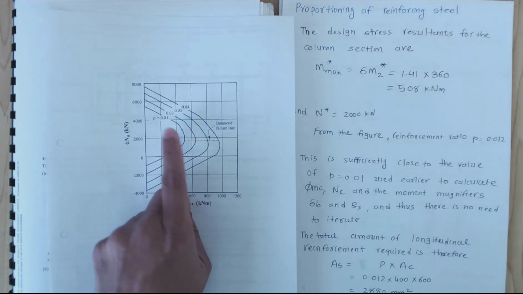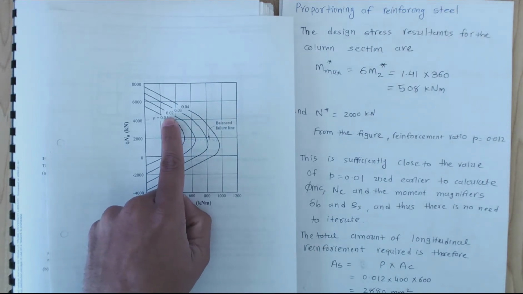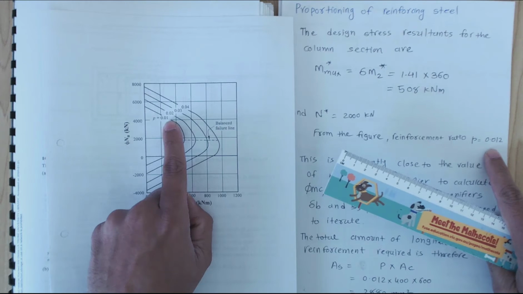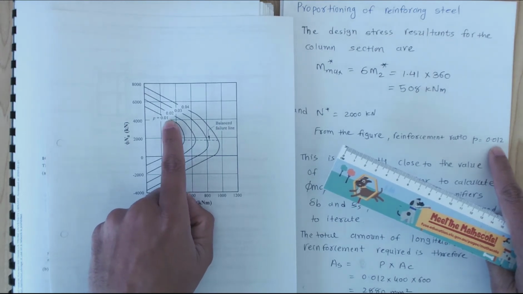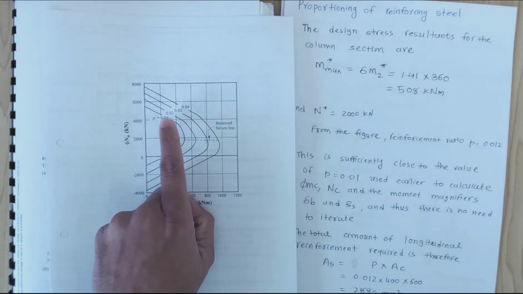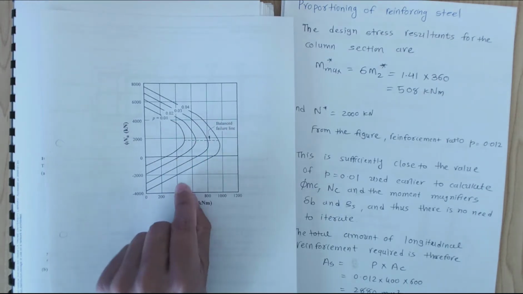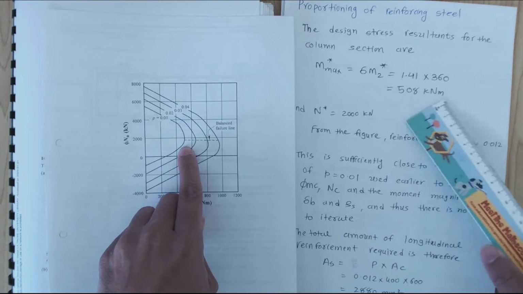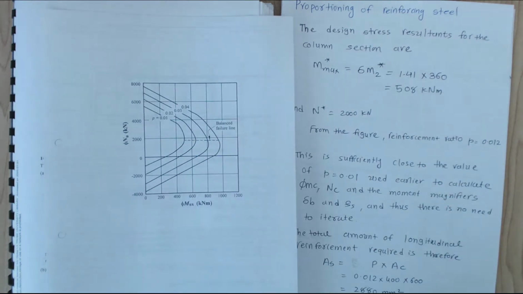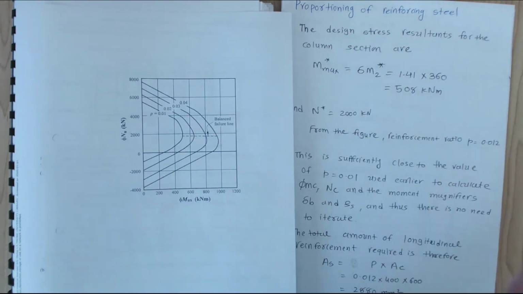So it's in the middle of 0.01 and 0.02, about 0.012. The ratio is taken at this particular point, 2000 and 508. So that is the reinforcement ratio 0.012.